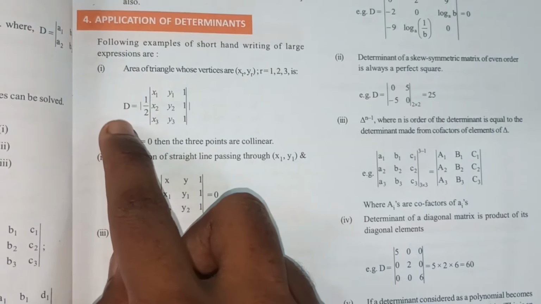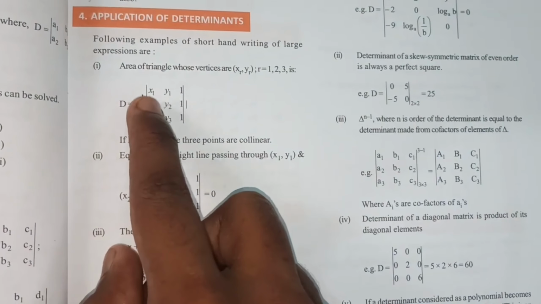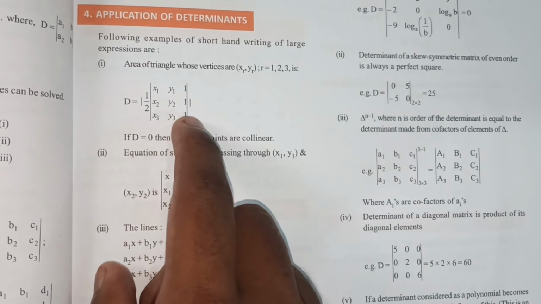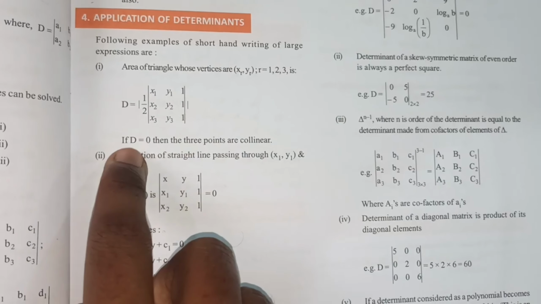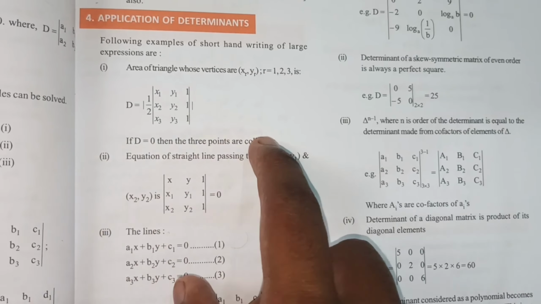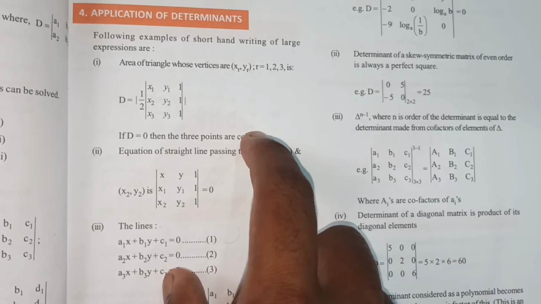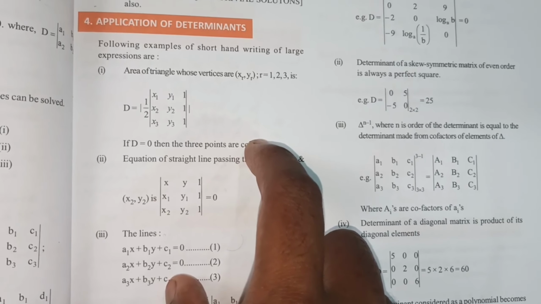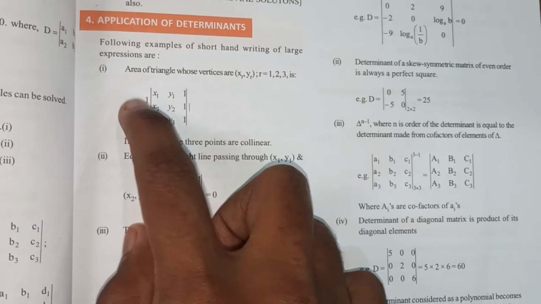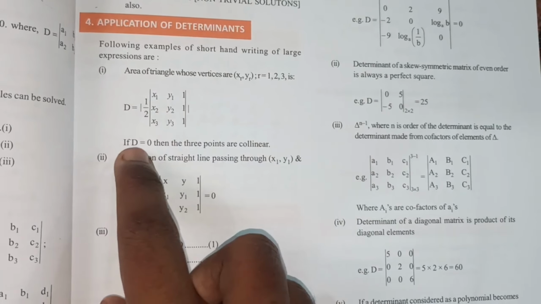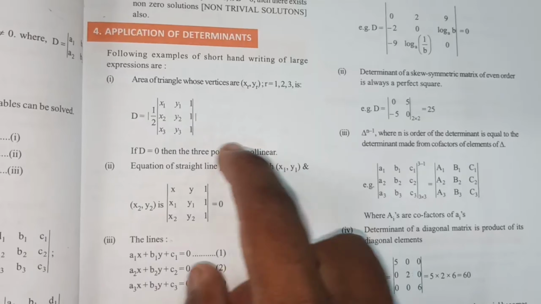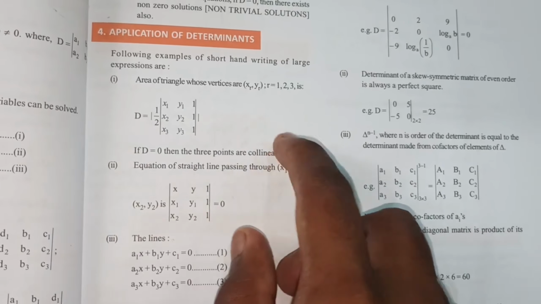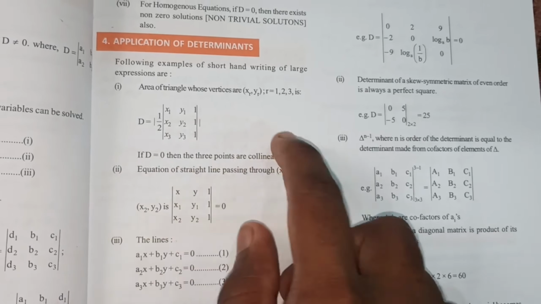So here D equals 1 by 2 times the determinant x1 y1 1, x2 y2 1, x3 y3 1. If D equals 0, then the 3 points are collinear. Collinear means they are on the same line. So if this determinant equals 0, then they are said to be collinear. The collinearity can be easily determined by using this determinant. This is the application of determinants.